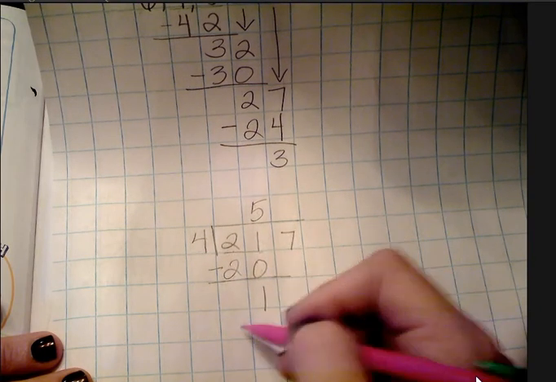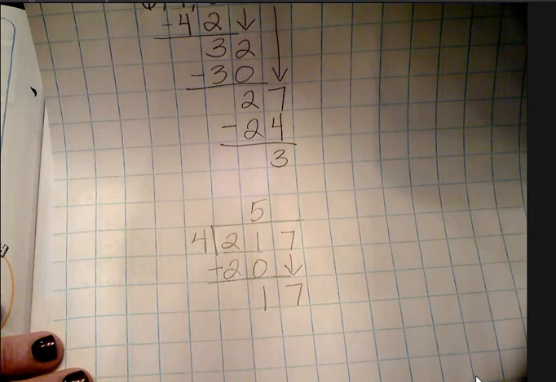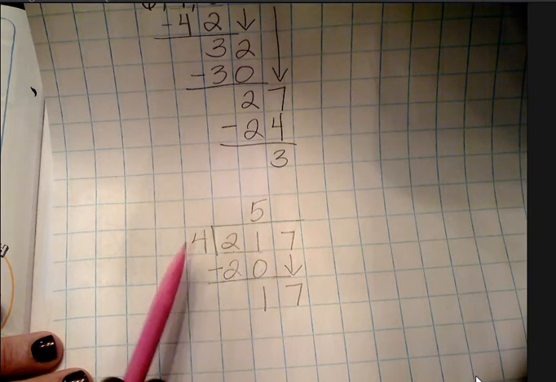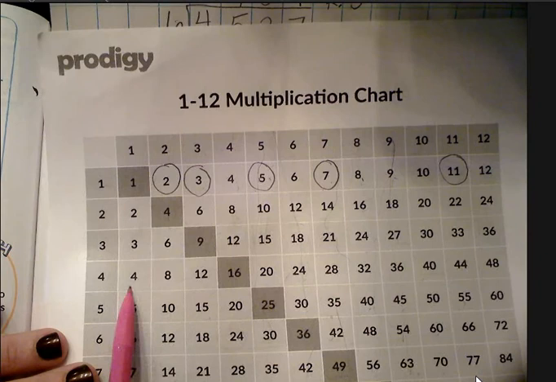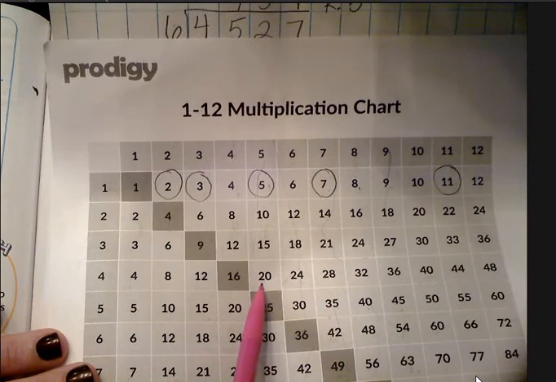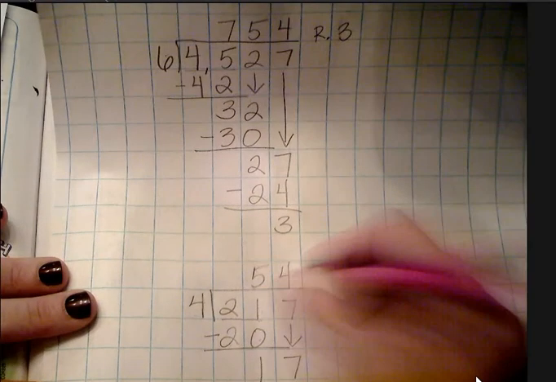I bring down. I have 17 divided by 4 now. 4 goes into 17 how many times? If you don't know, and remember you can look at your multiplication chart, 4, 8, 12, 16, 20. It has to be 17 or less. So it's going to be 16, which is 4 times 4. Now we multiply. 4 times 4 is 16.